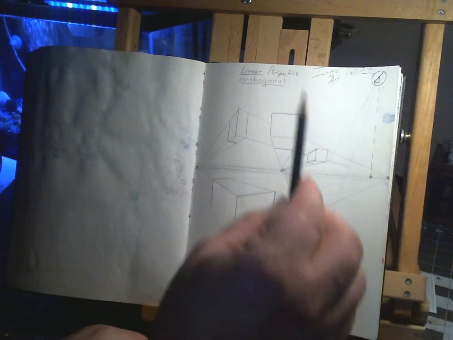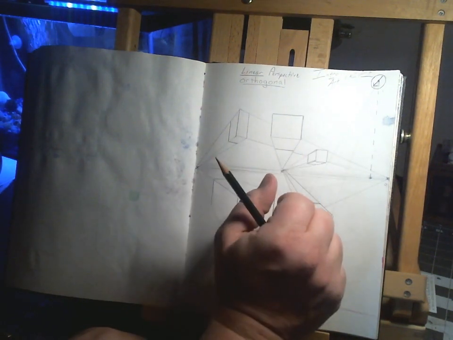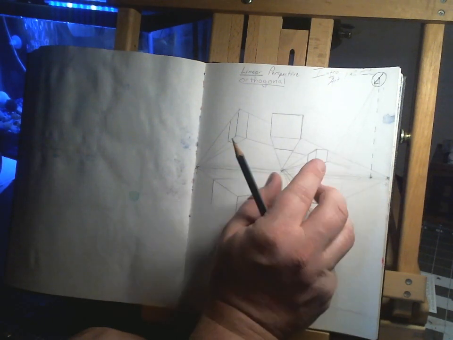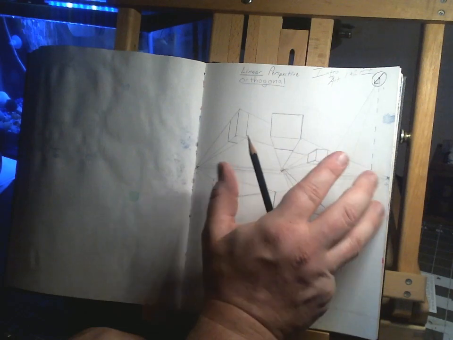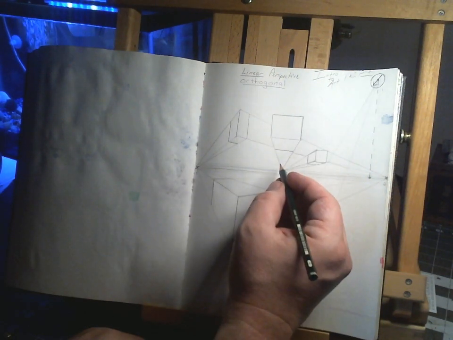So here we have the illusion of depth on a flat surface using linear perspective. Now, one thing I'm noticing is that the video is improving slightly.